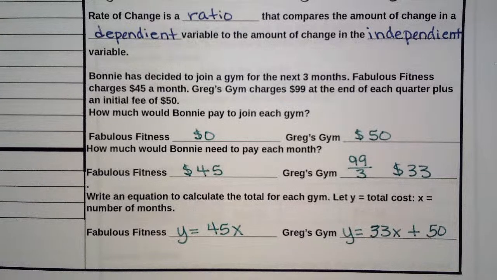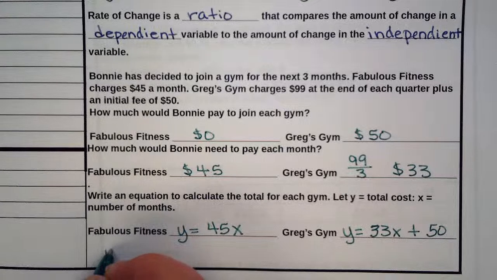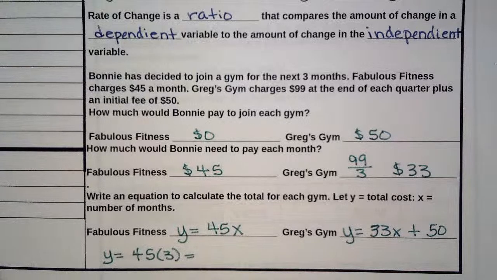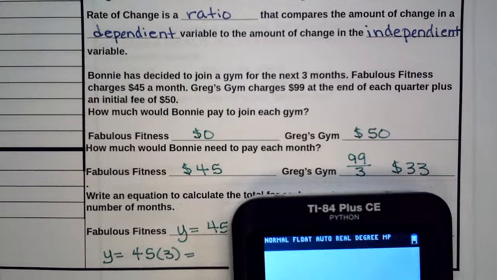Which one's cheaper at the end of 3 months? Well, let's see. Y equals 45 times 3. I'm going to put it in my calculator. And I get $135.